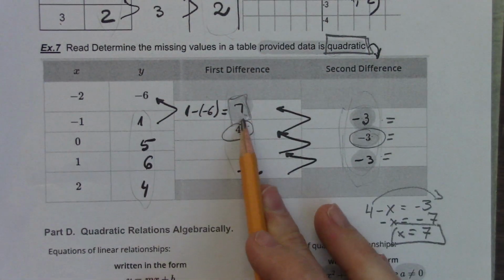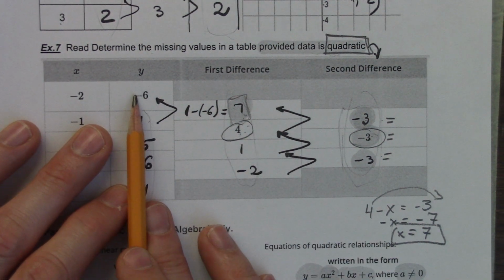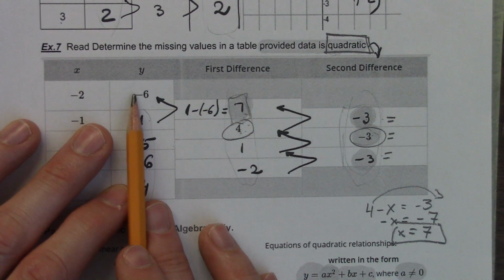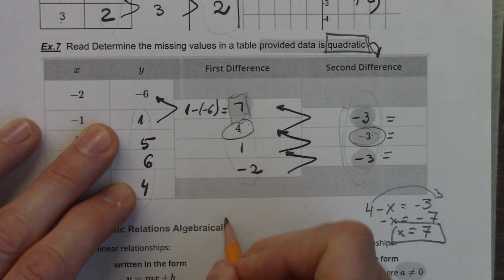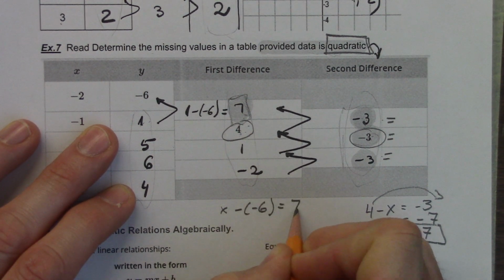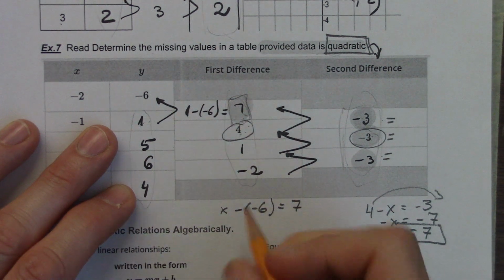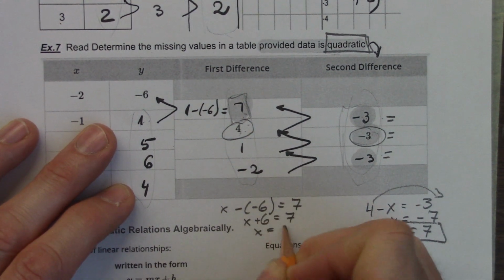Well, then if I have 7 there, then I can work backwards again. And I say, what number needs to minus -6 to get 7? Well, it's 1. Okay, you can do it in your head. Or again, you could do x minus -6 is equal to 7. Here's the algebraic way to do it. So you have x plus 6 equals 7. X is equal to 1.